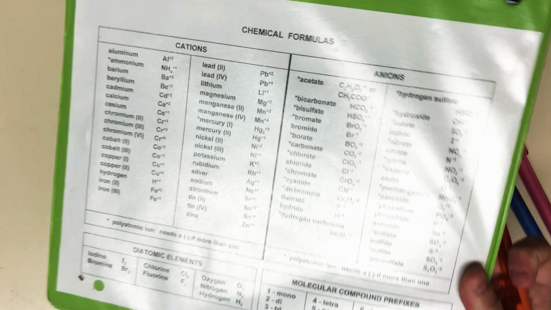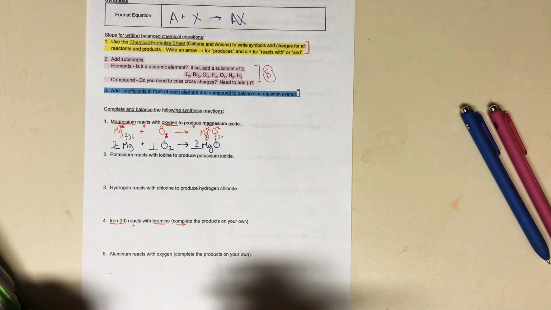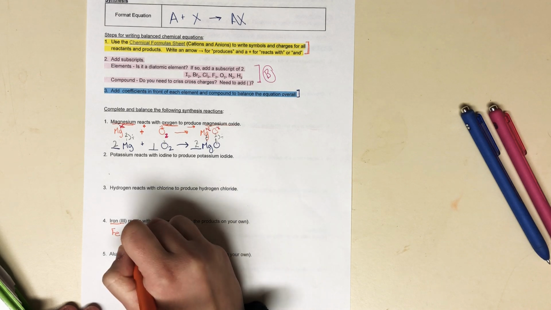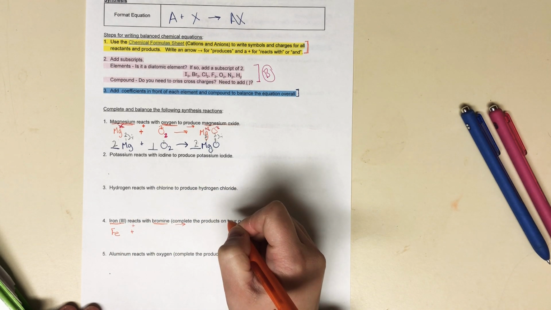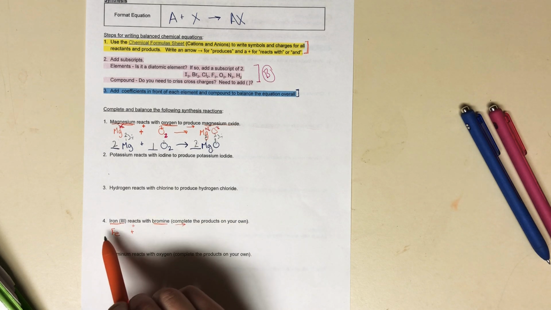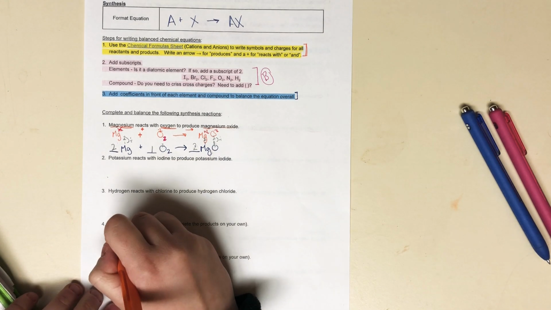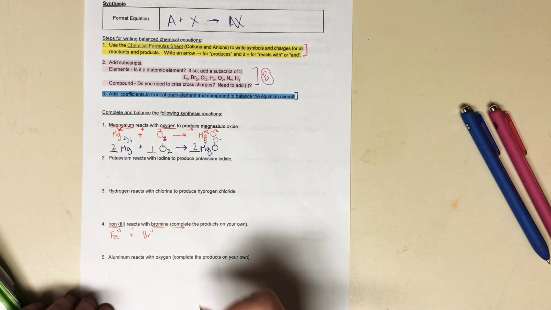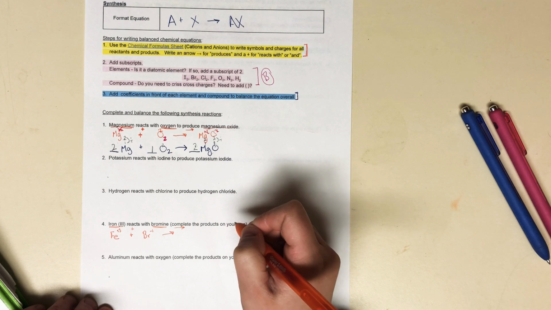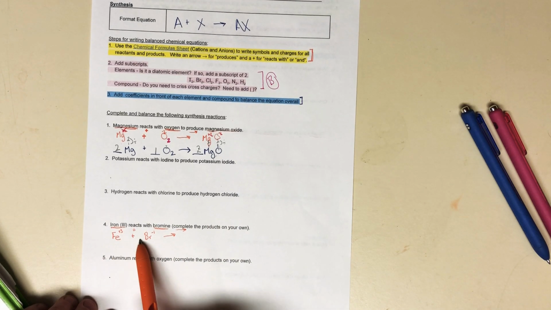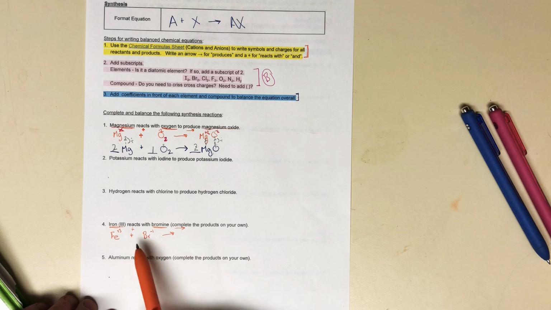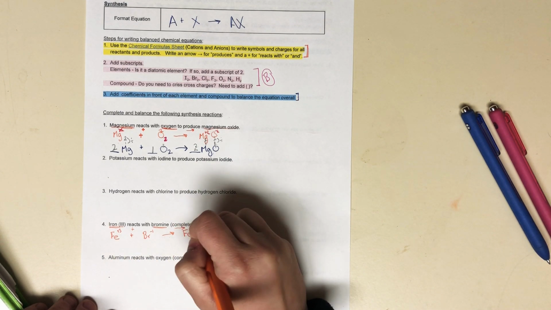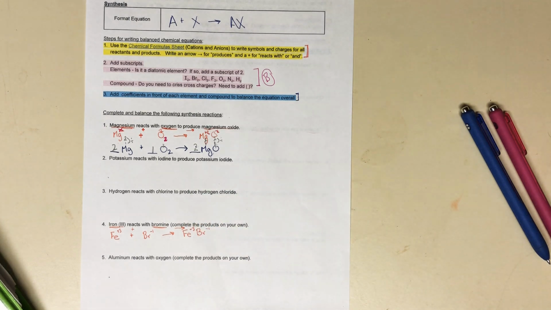So grab out your chemical formula sheet and you're gonna say Fe plus, iron 3, look up iron 3, Fe plus 3 plus Br minus 1 is going to give me, all right, so if we have A plus X, it's going to give me AX. These two should be combined as our products, right? Fe plus 3, Br minus 1.